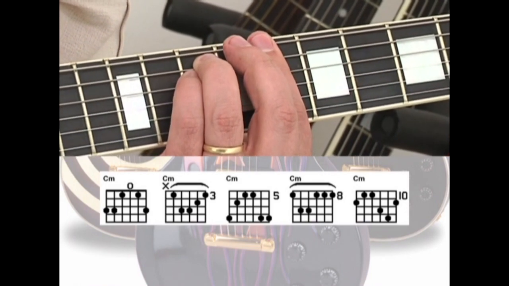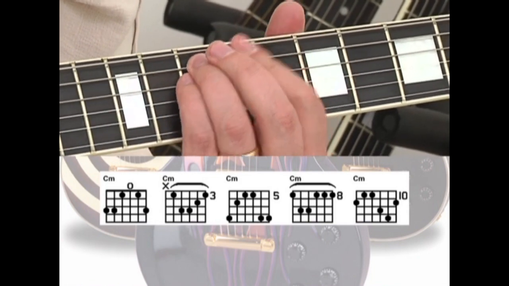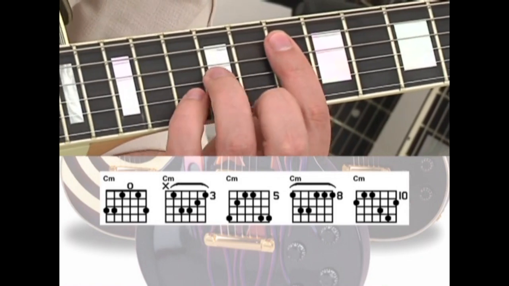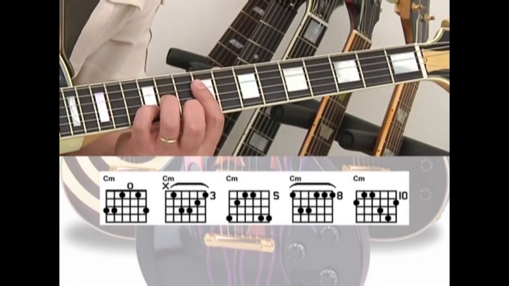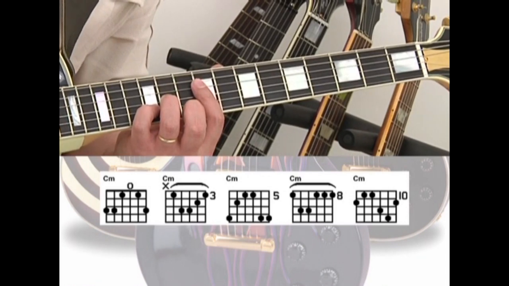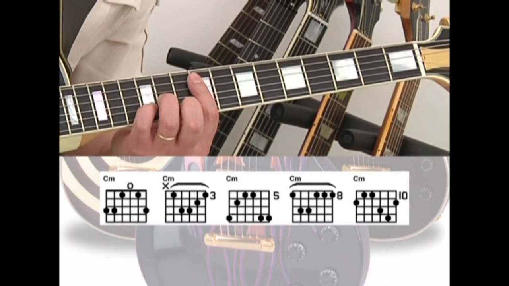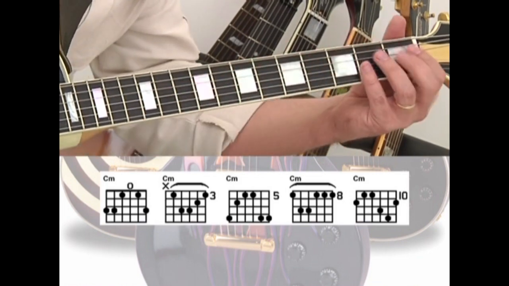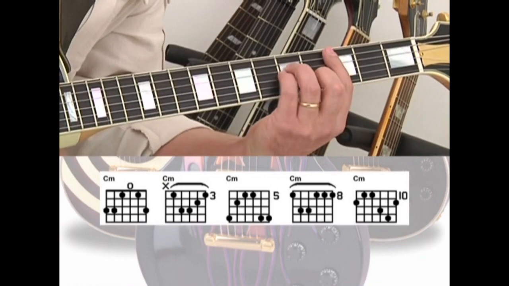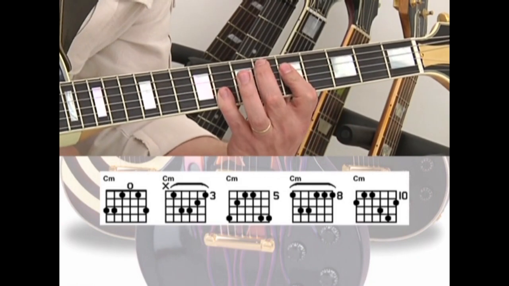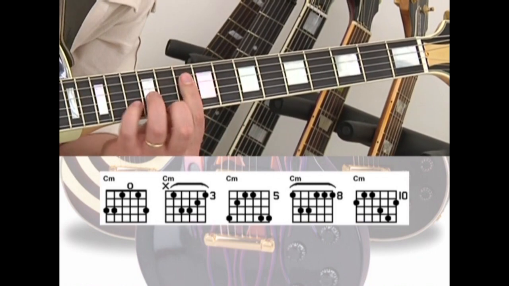From the E shape C minor chord, the notes on strings 4 and or 5 will connect us to the D shape C minor chord on the 10th fret. Altogether, this spells CAGED, or the CAGED C minor chord, starting with the open C position, A, G, E, and D.